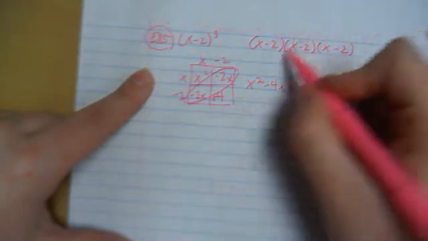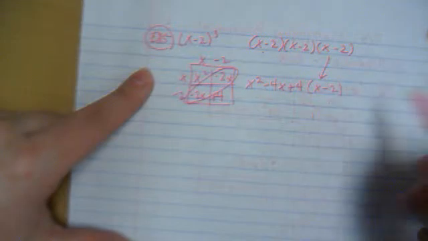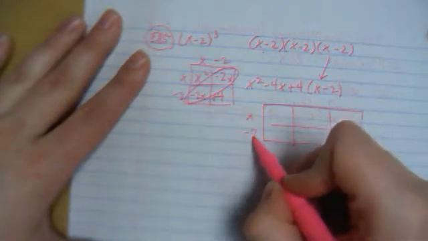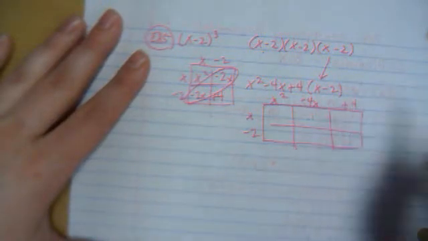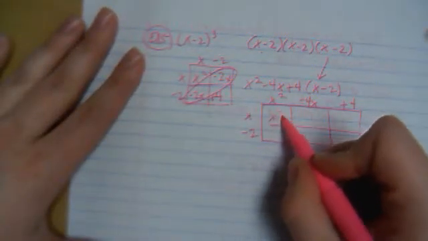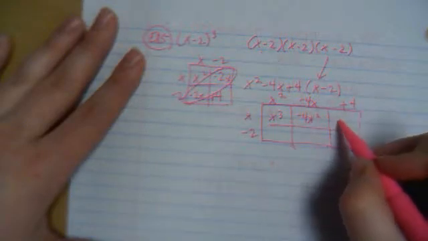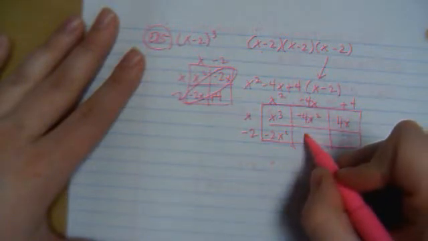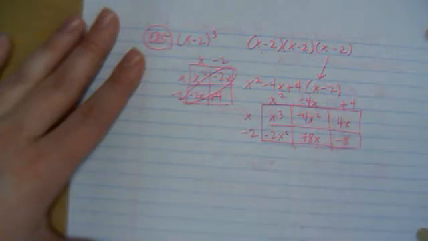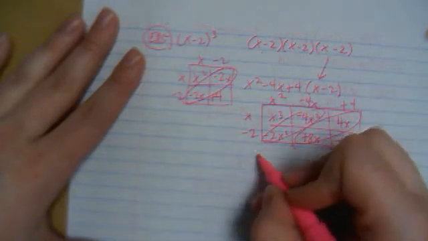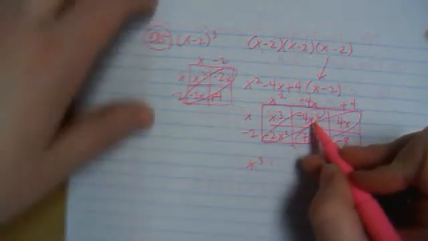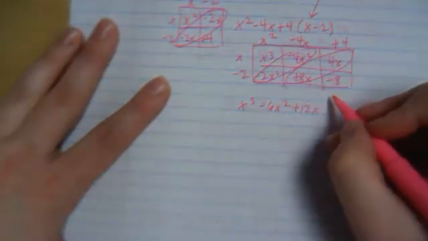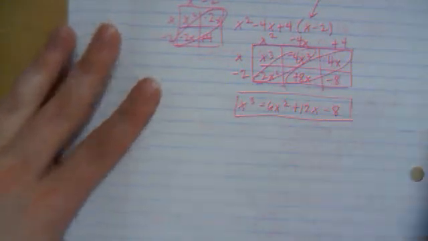Then you would have to take this and multiply it by your last one. Okay, so you'd make your bigger box. So x minus 2, x squared minus 4x plus 4. So x times x squared is x cubed, x times negative 4x, negative 4x squared, x times 4 is 4x, negative 2 times x squared is negative 2x squared, negative 2 times negative 4x is positive 8x, negative 2 times 4 is negative 8. Okay, combine your like terms. So in the end, we end up with x cubed, negative 2x squared minus 4x squared is negative 6x squared. Then 8x plus 4x is 12x. And then minus 8 is all by itself. Okay, so there's that.